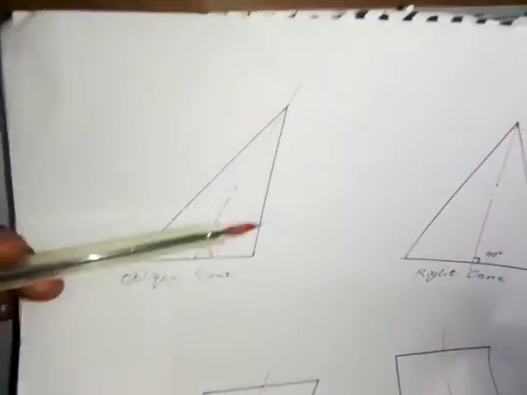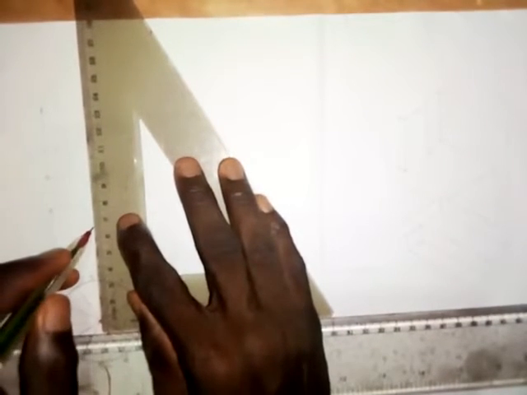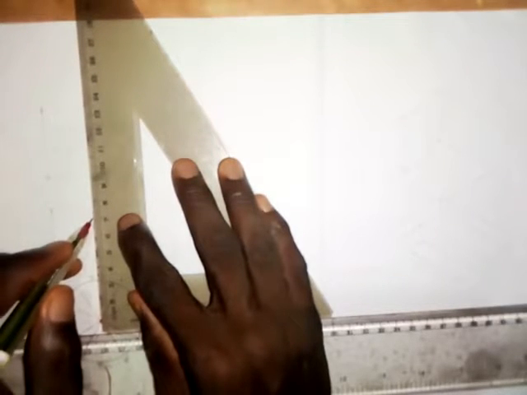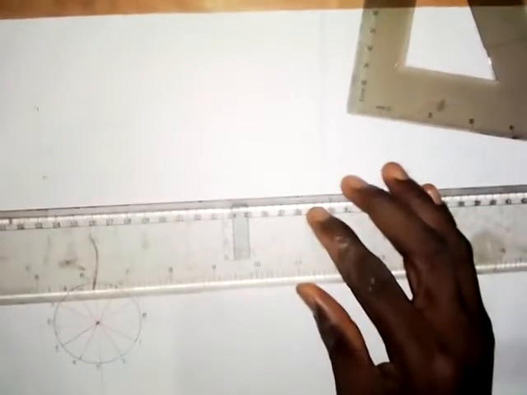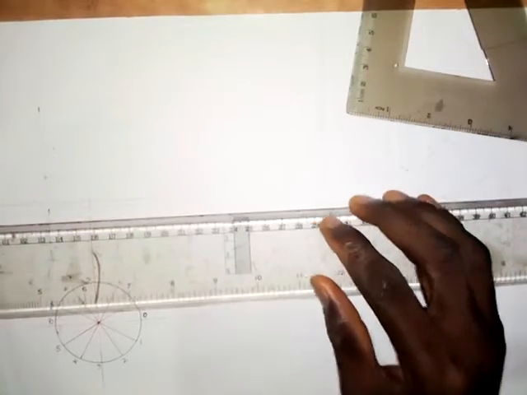The next thing that we are going to do is to produce this shape, the front elevation of an oblique cone. I will move my set square up a bit, but before that I need to extend this vertical center line a little bit, because I need more space around here. Alright, moving this up a little, I will draw the horizontal line like this.